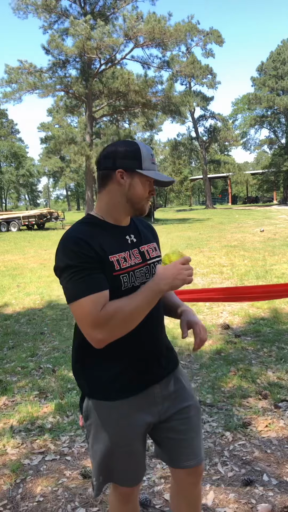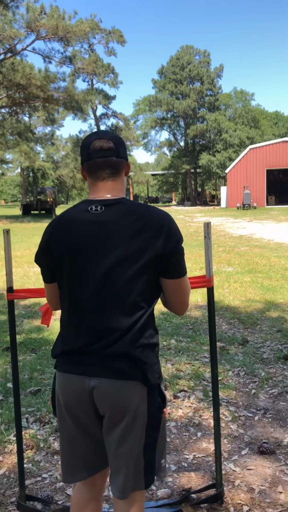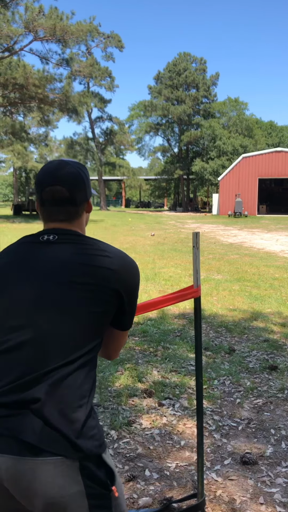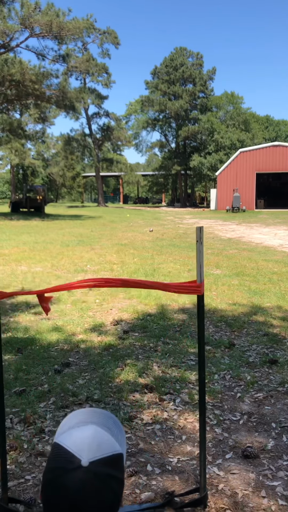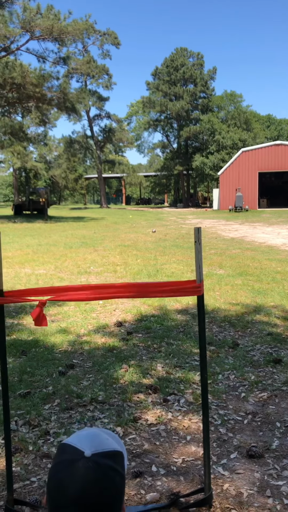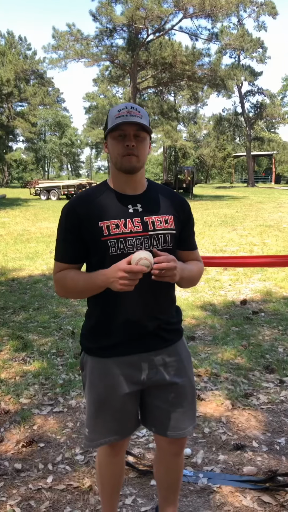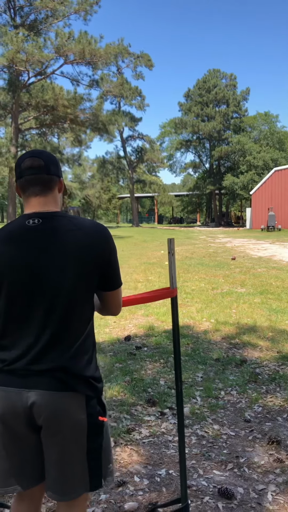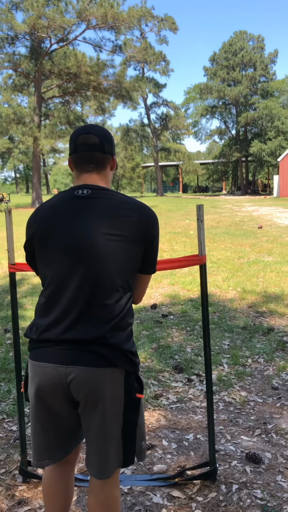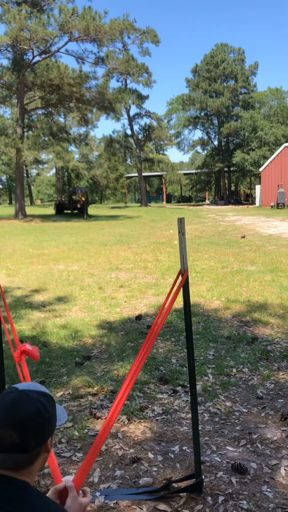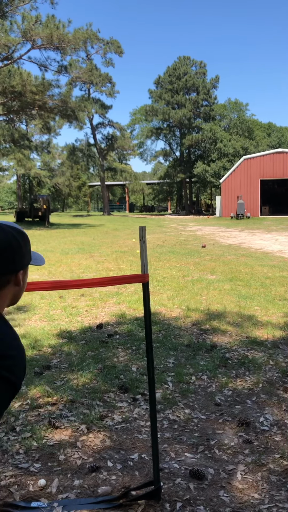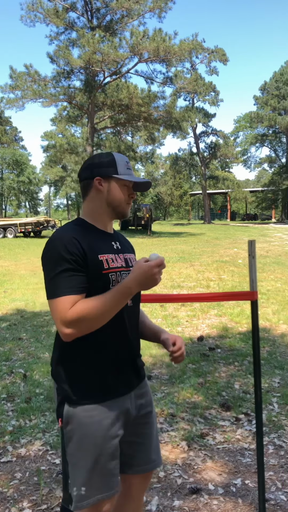The third object is the softball. The fourth object is the baseball. The last object is the golf ball.